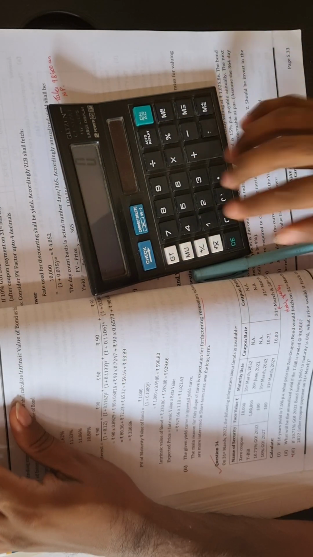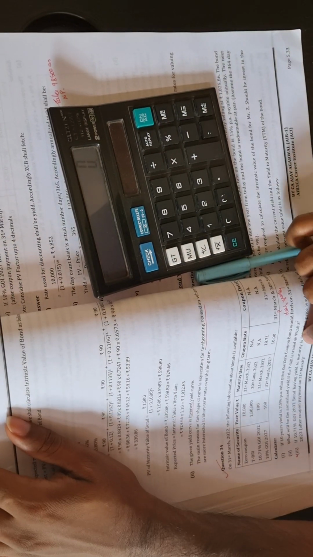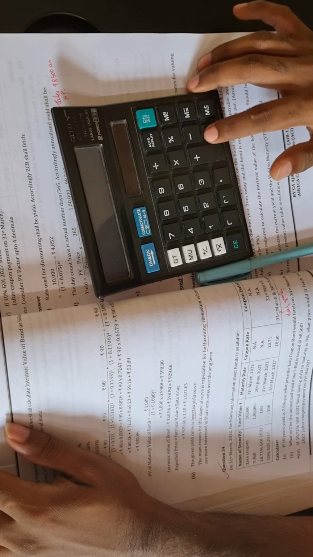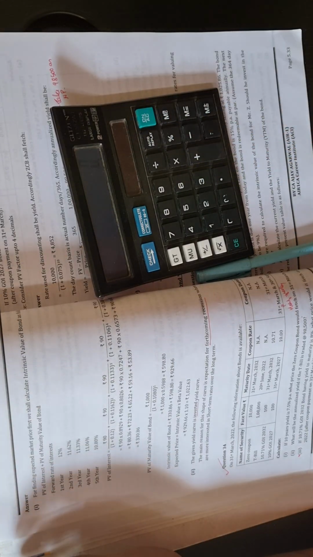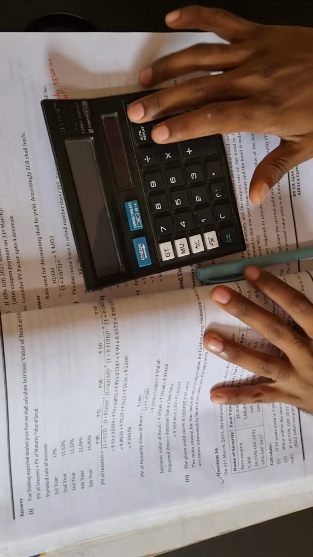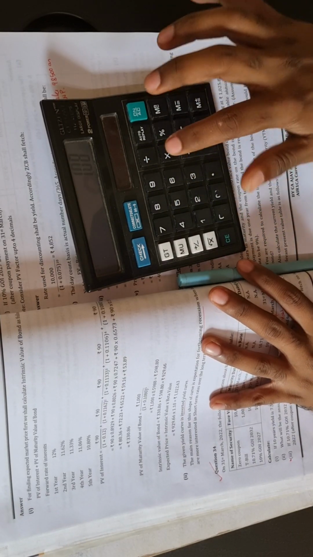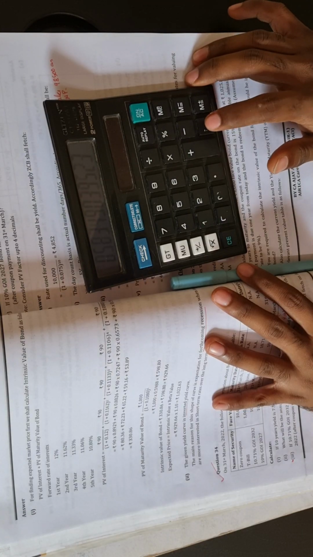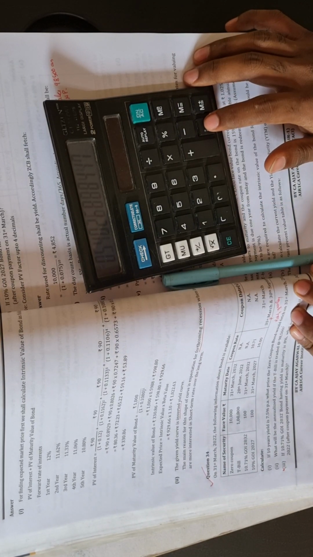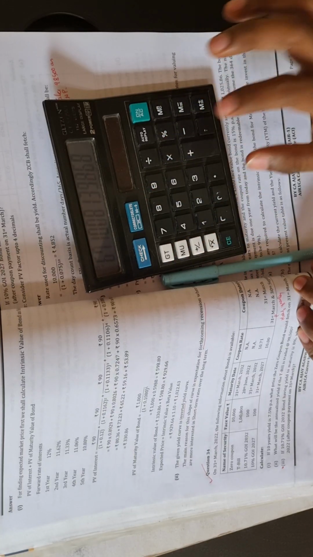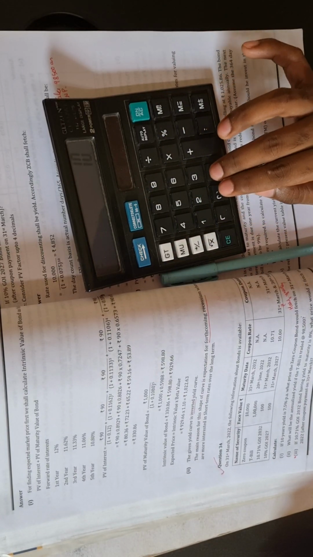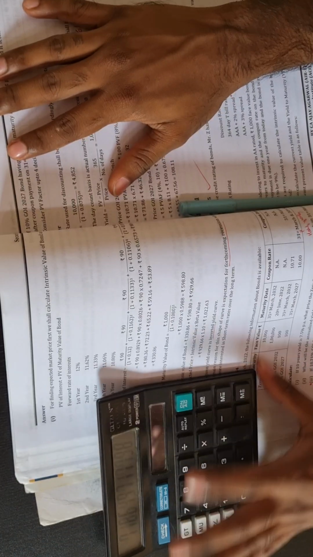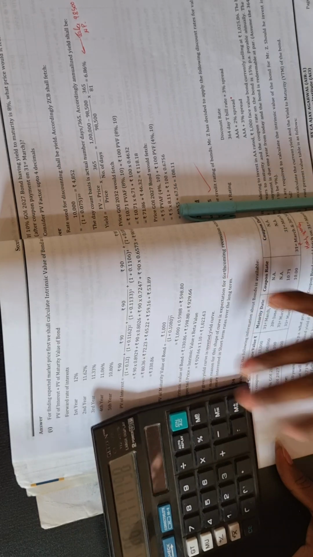So how will we do it? We'll take 1.08. They have already given us the discounting rate. So 1.08 divided by 1, 2, 3, 4, 5, 6, 7, 8, 9, 10. Then we'll do GT into how much? 10.71 is my rate. Equal to how much we are getting? 71.86. We'll do M plus.